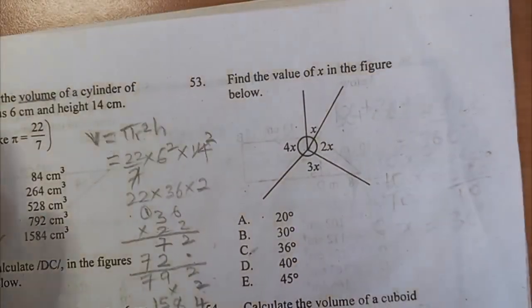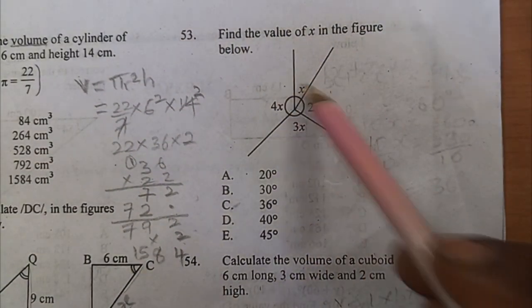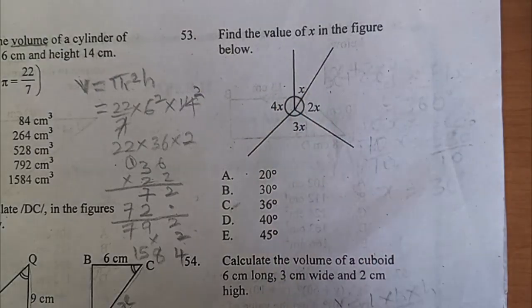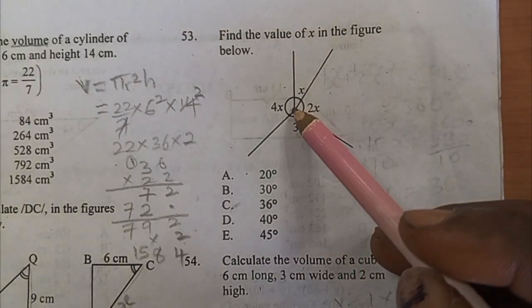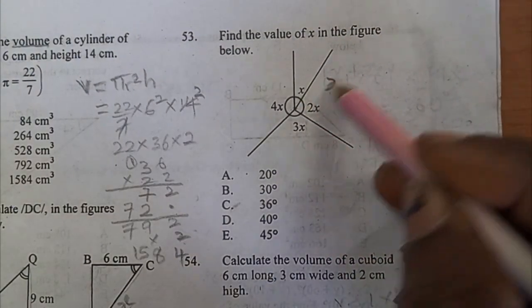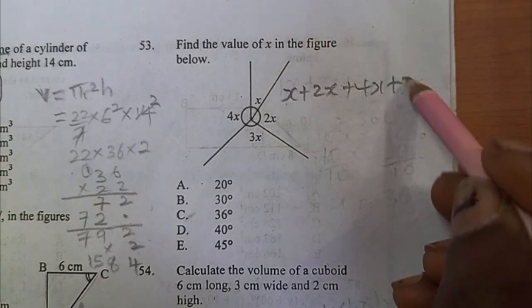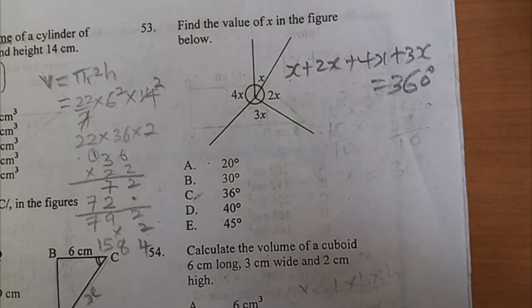Number 53. Find the value of x in the figure below. This is algebra, so all you need to do is to add them and equate to the sum of angles, the angles at a center, at a point. So the angle at a point is 360 degrees. So you add them up. Okay, add them up, equate to 360 and solve it.